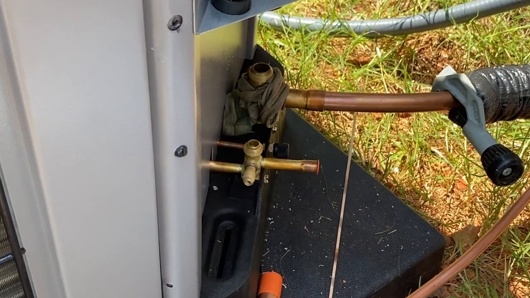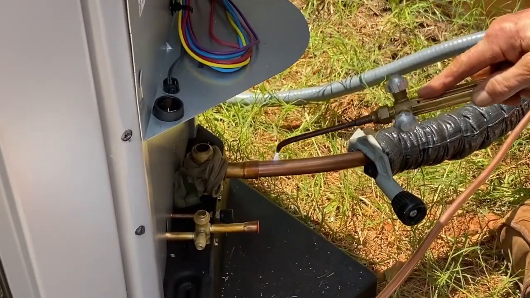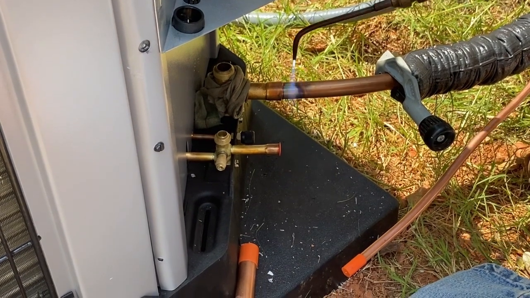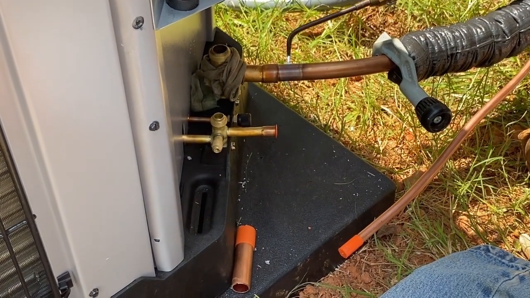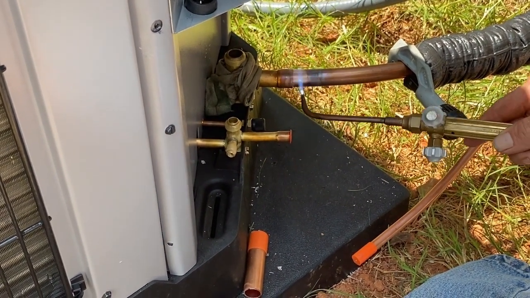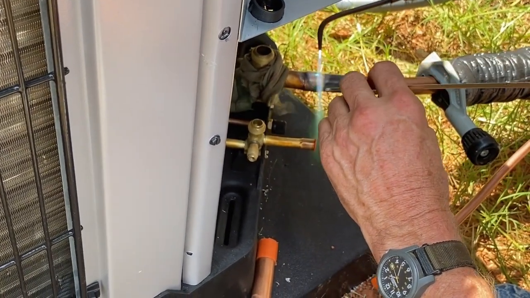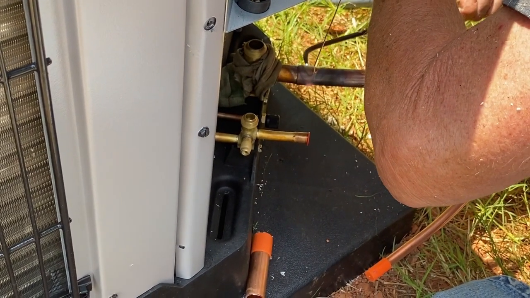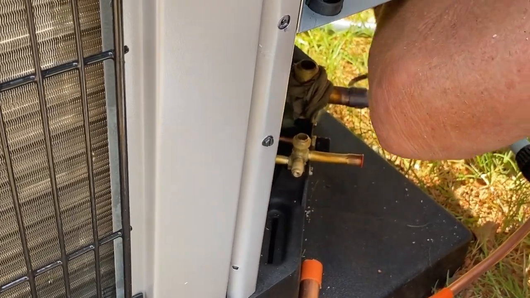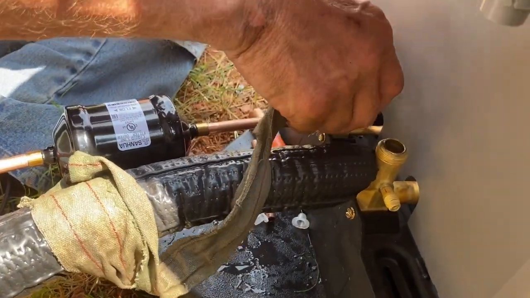There's nylon seals inside, so we put that around there to keep it cool, so when you solder it, don't melt it. We soldered the dryer in and hooked up the wires.